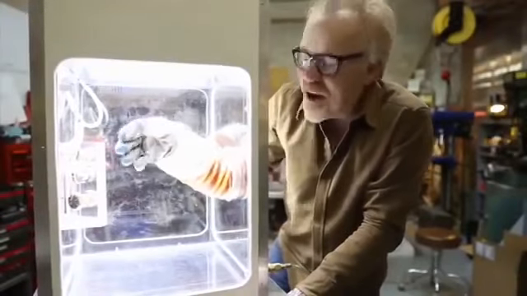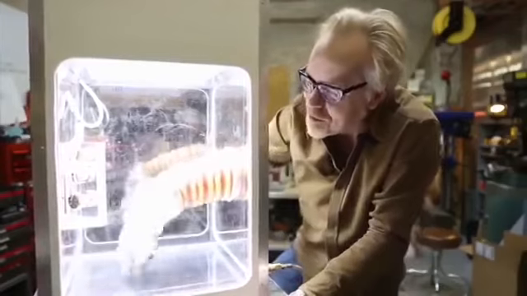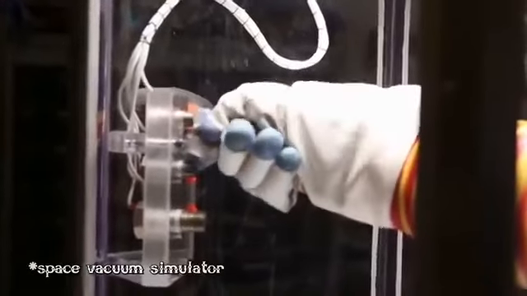I'm astonished by how difficult it is to actually move around. The idea could like reach out and grab something with one of these gloves? No way.